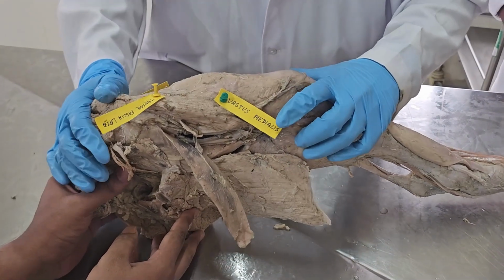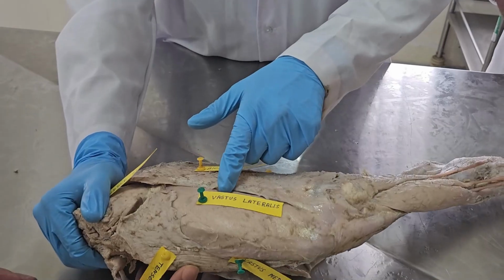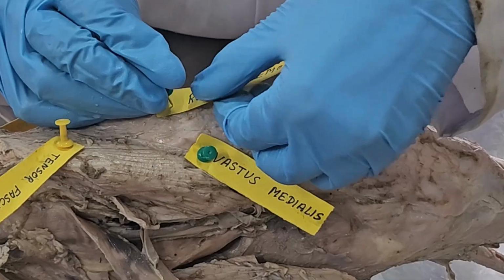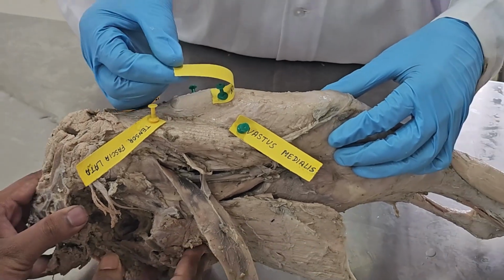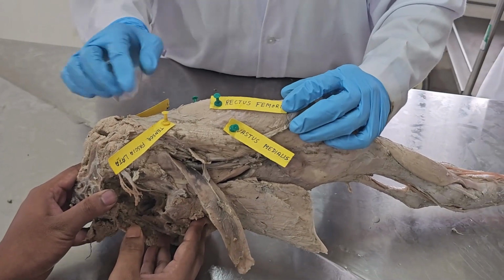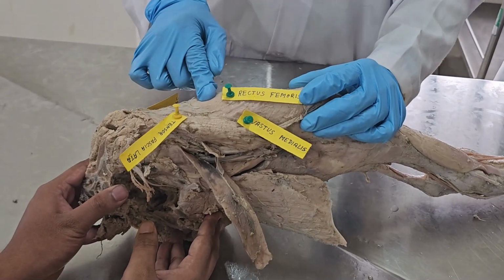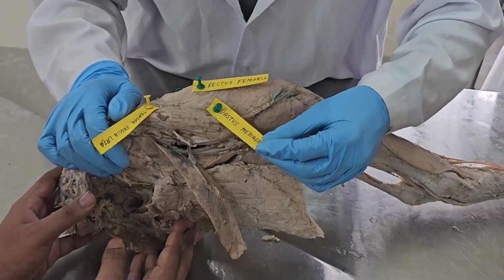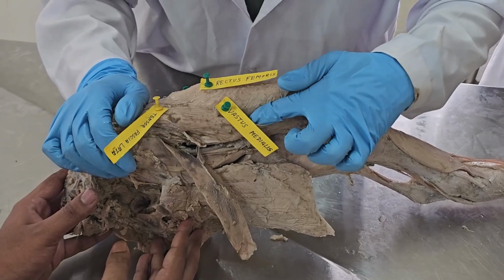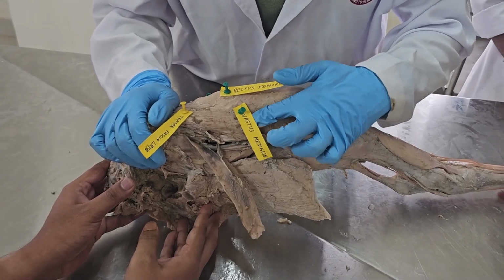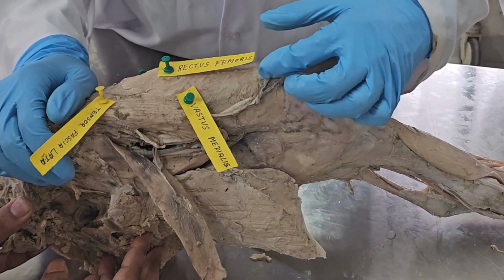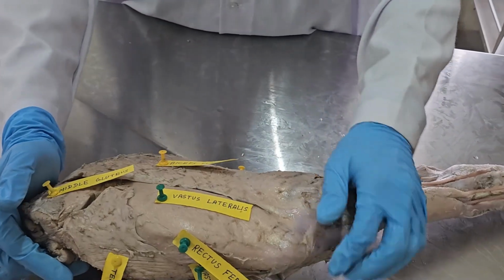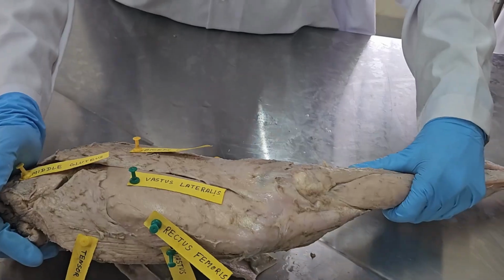Another part is the vastus intermedius, that we cannot show actually, as it is present below the rectus femoris. So again, this part is the vastus medialis or the medial head of quadriceps femoris, the straight part is the rectus femoris, and the lateral part is the vastus lateralis.